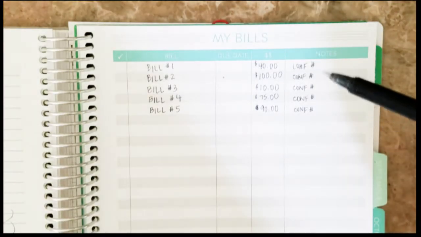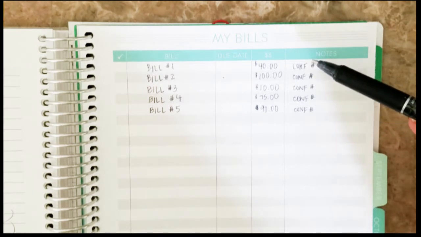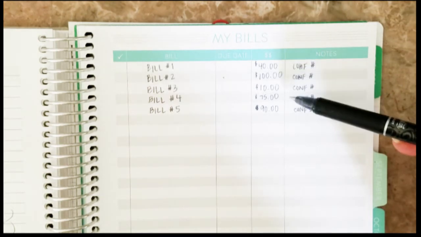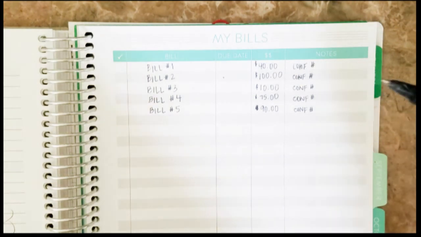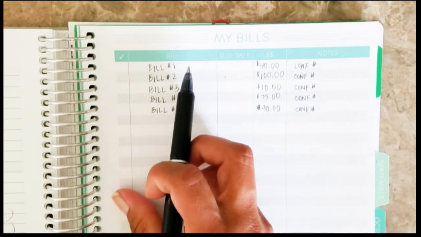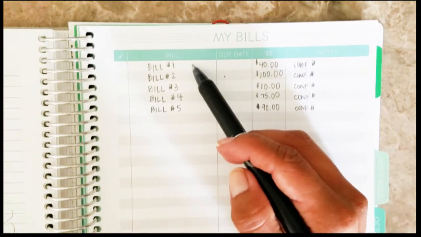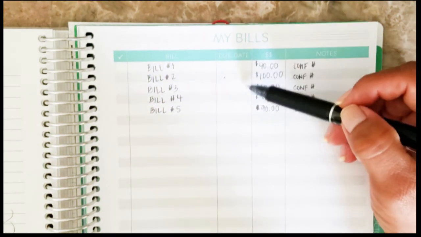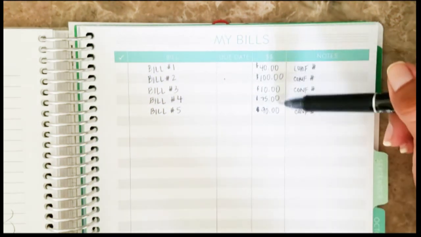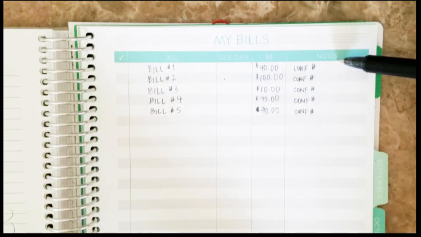Now moving to the My Bills portion of the planner. So obviously we have more than 5 bills, but like I said, this is fictional. These are fictional numbers. So here at the beginning of the month, I will list out the different types of bills we have. And as you can see here, there's bills 1 through 5. And then the due dates, depending on when they're due, and the amounts. And on the notes section, I usually like to write the confirmation numbers.